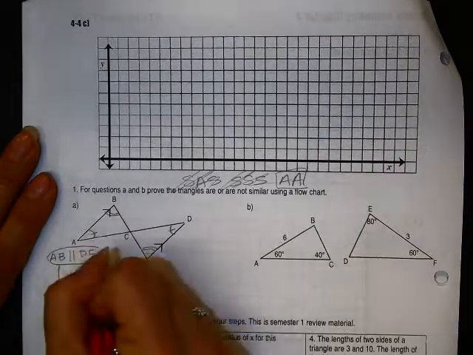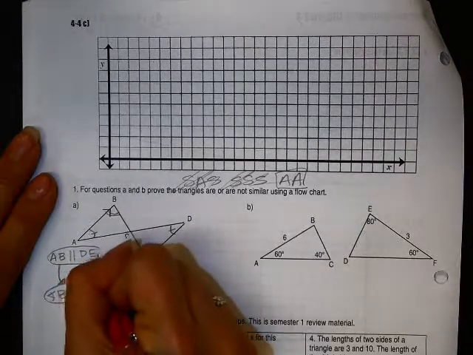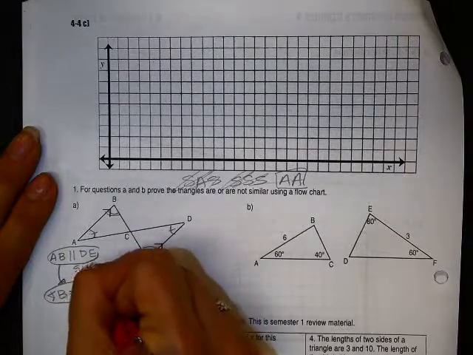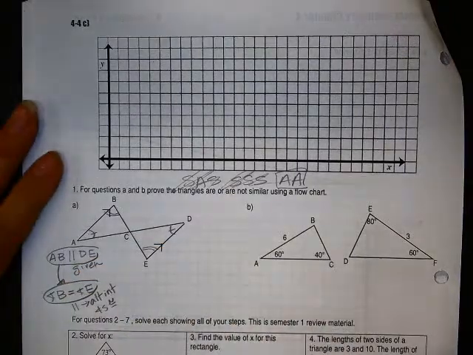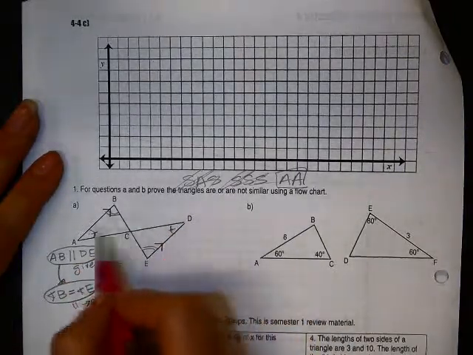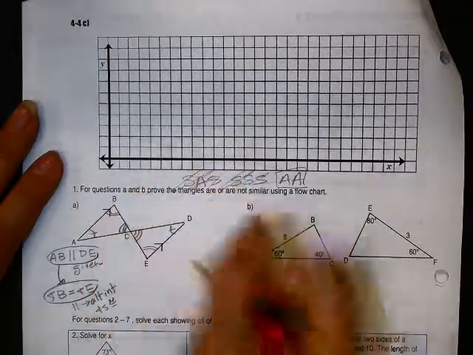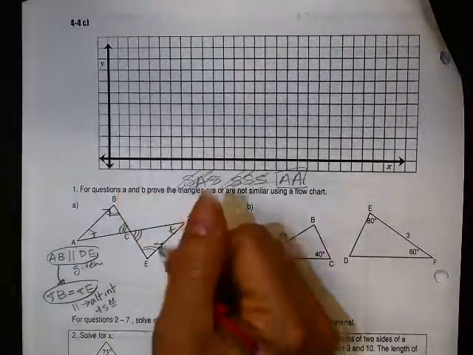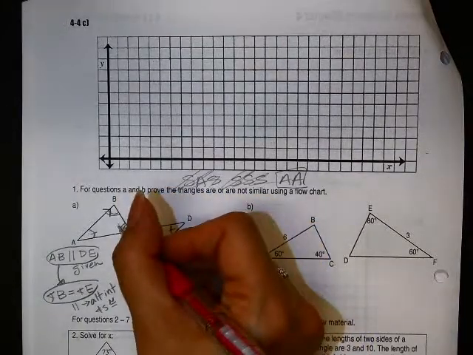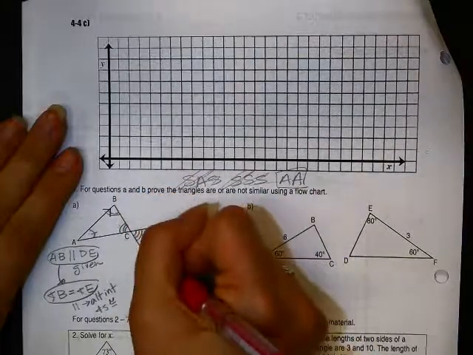The reason is parallel gives us alternate interior angles that are congruent to each other. I could use the other alternate interior ones, but I want to show you using these because a lot of you are messing up on this one here. You can't say C equals C because that's confusing. You want to talk about 1 over here equaling 1 over here.